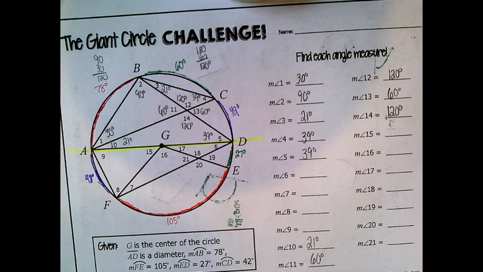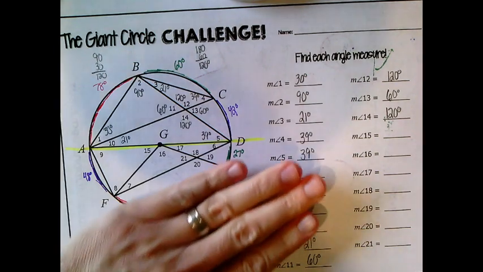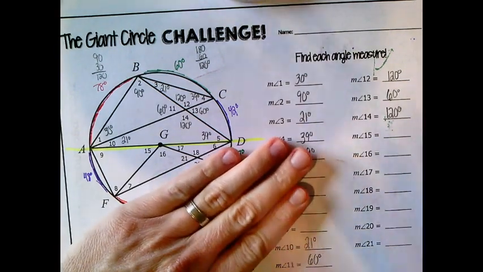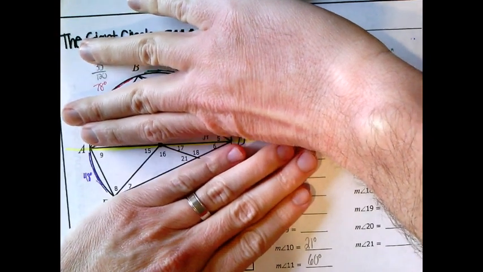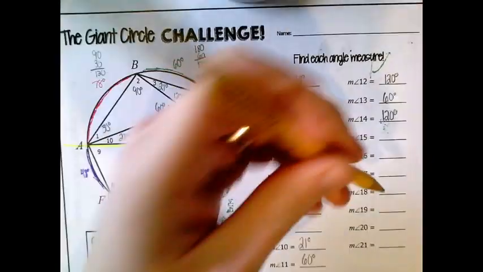So let's look. Number 6 is next in our order here. So if you look, 6 touches the purple arc. So if I take half of 48, that gives me 24 degrees.